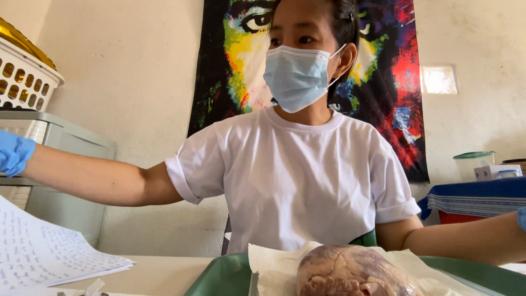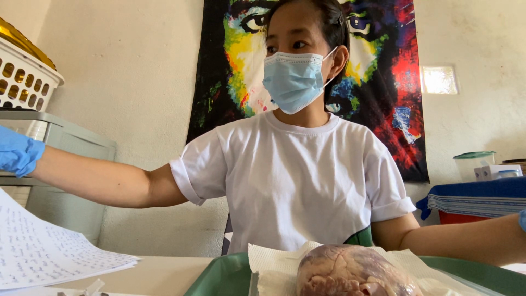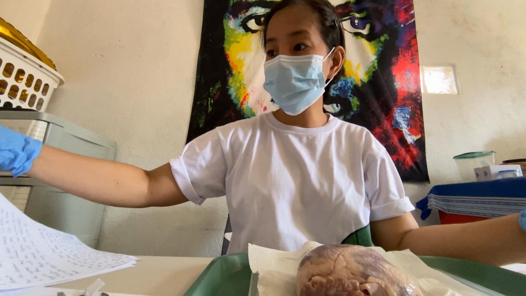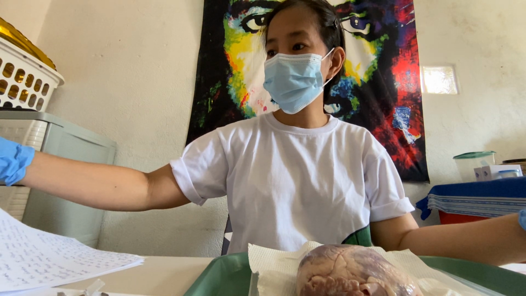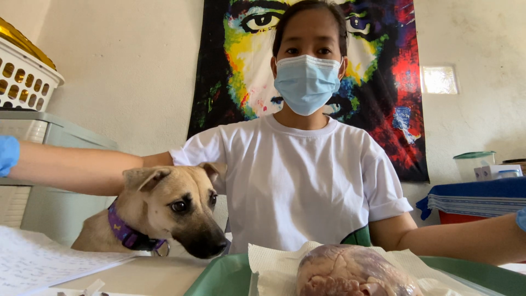Okay, number 1, examine the heart, sketch and label what you see. Provide as much detail as possible, label any chambers and arteries that you can see.